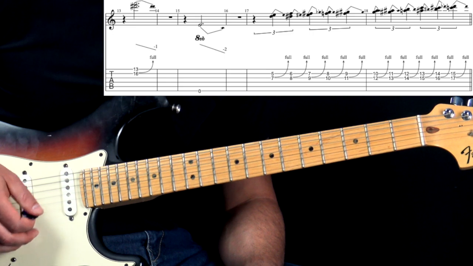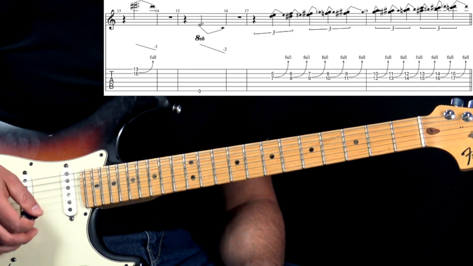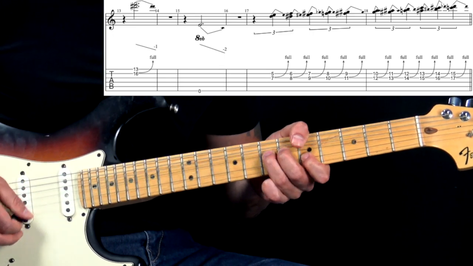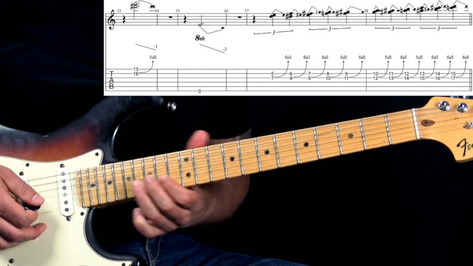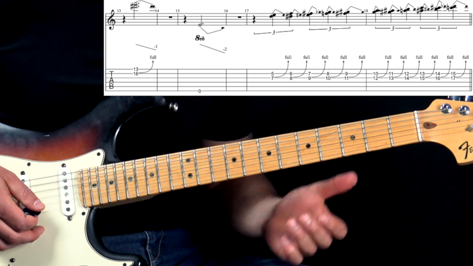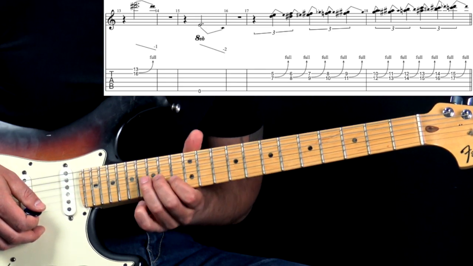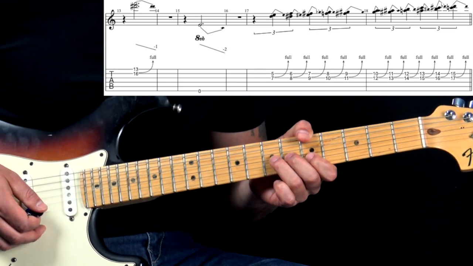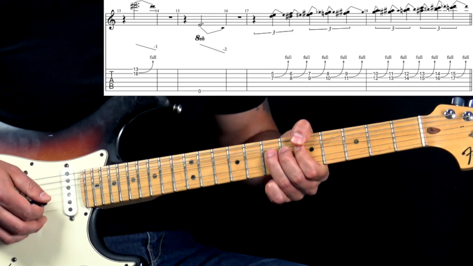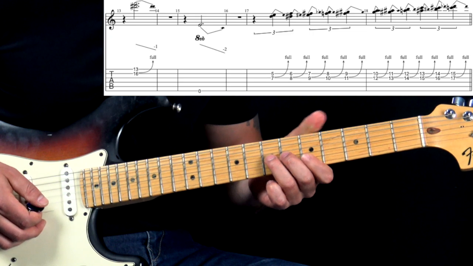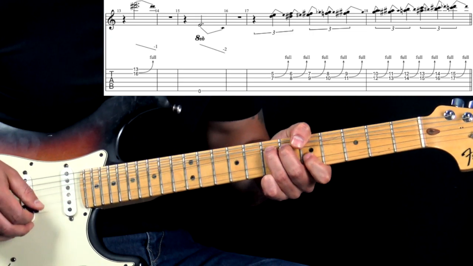Then we have the rest, and then before going into the solo, it goes into these unison bends, playing them chromatically. So it starts off with the 5th fret on the B string and bending the G string on the 7th. Okay?